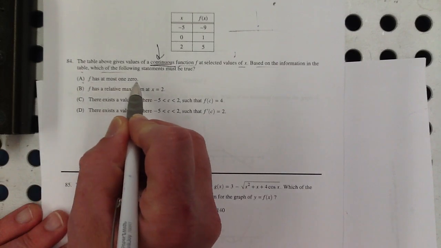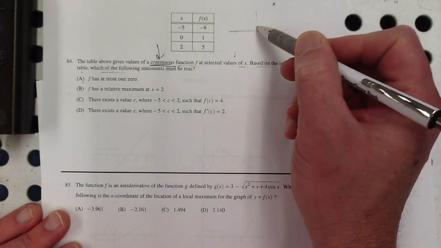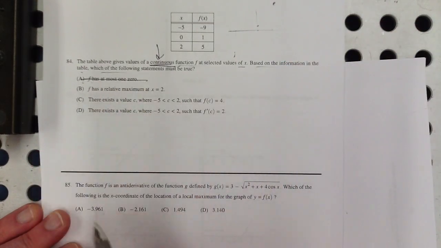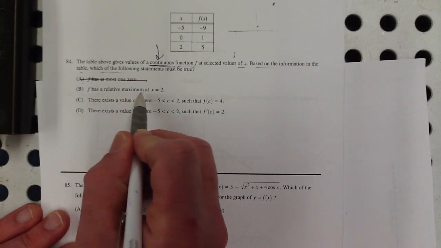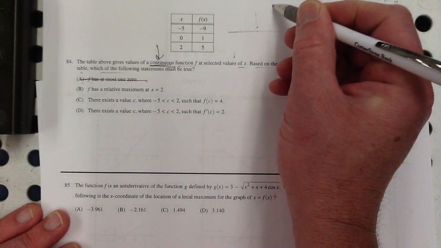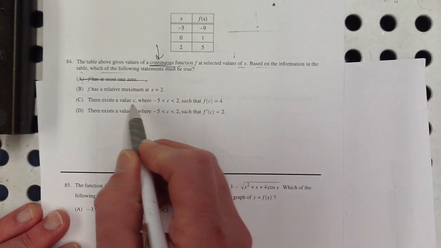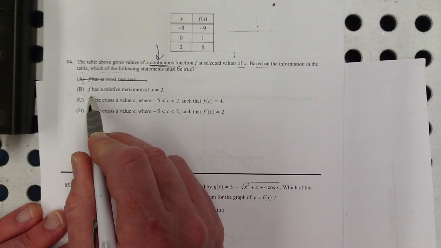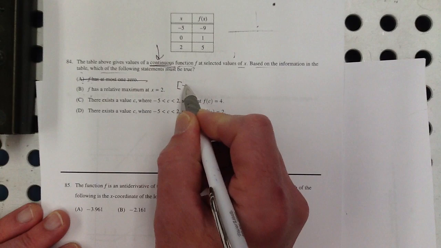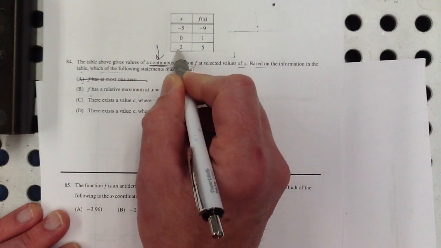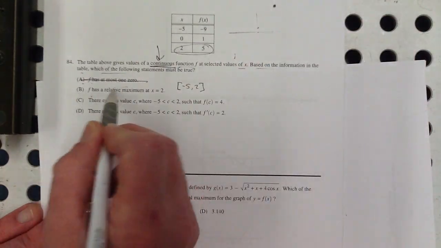F has at most 1 zero. No, it could have more. We don't know what happens in between those, so it could cross. It definitely has to have at least 1. It doesn't have to have more than 1, or it doesn't have to have only 1, rather. F has a relative maximum at x equals 2. Well, that doesn't have to be true. That would only be true if we were only looking on the closed interval here to here. Then that endpoint, actually, then not even that, because it could go up and come down again. So no, that's not true.